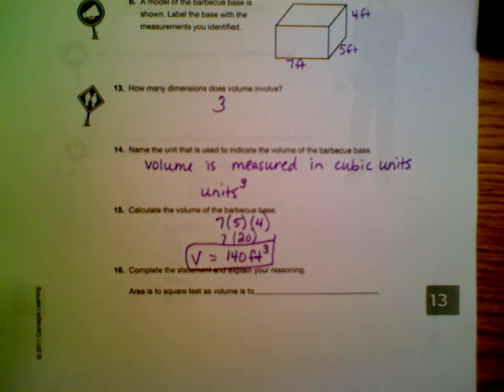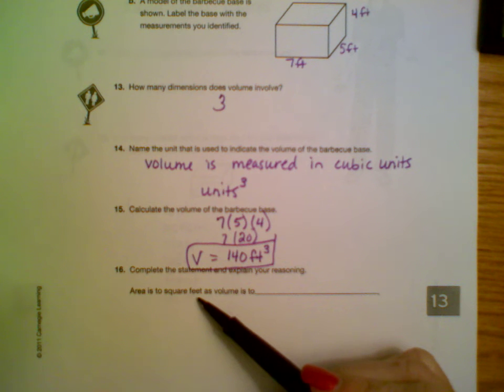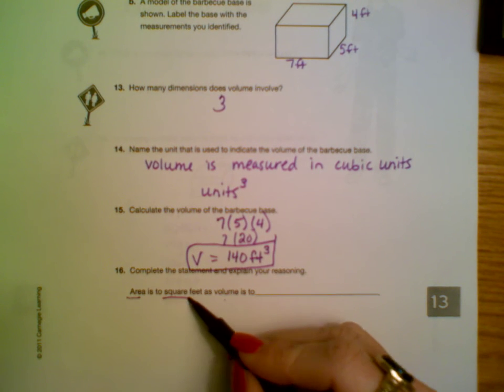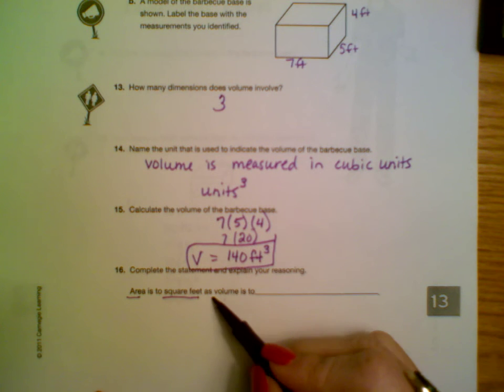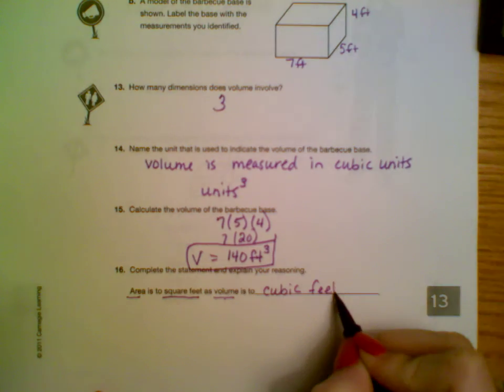So now they want me to complete the statement and explain your reasoning. Area is to square feet as volume is to. So here's area. That's how we measure it. Volume, we measure it then in cubic feet.